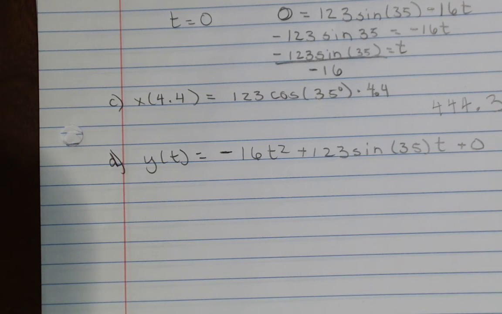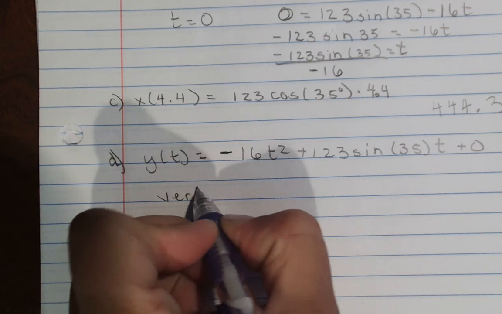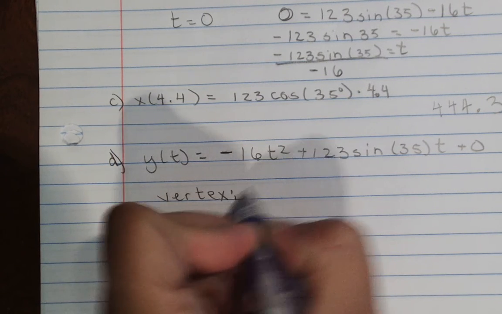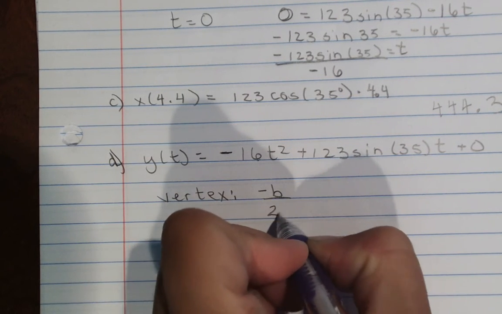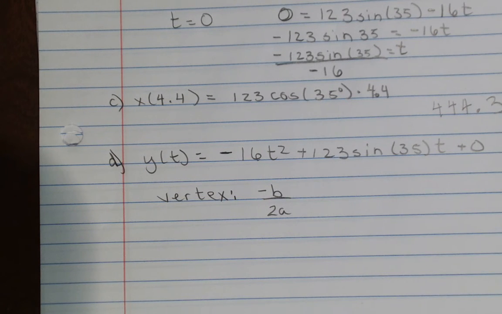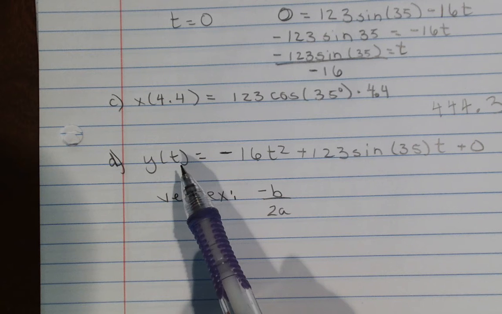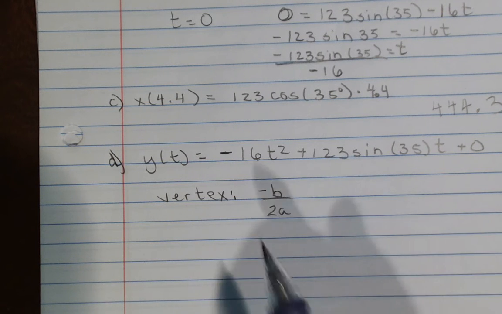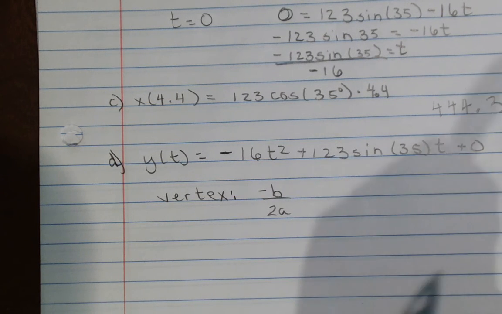So remember, to find your vertex, you could take your negative b over 2a. Okay, so that's going to give me my x component, or in this case, it's going to give me my t, and then I'll have to plug it back in to solve for the height.